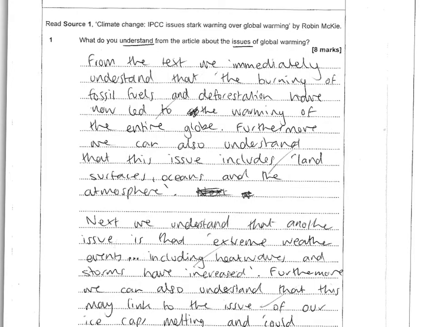Here we have an example from a pupil in my class, and it gets 7 out of 8, all told. The first paragraph is very straightforward, there's nothing particularly great about it, but if you just go from the text, we immediately understand that the burning of fossil fuels and deforestation have now led to the warming of the entire globe. Furthermore, we can also understand that this issue includes land surfaces, oceans and the atmosphere. What's good about this is phrases like this: we understand, we also understand. And it just basically recalls facts from the text. That's all you've got to do.